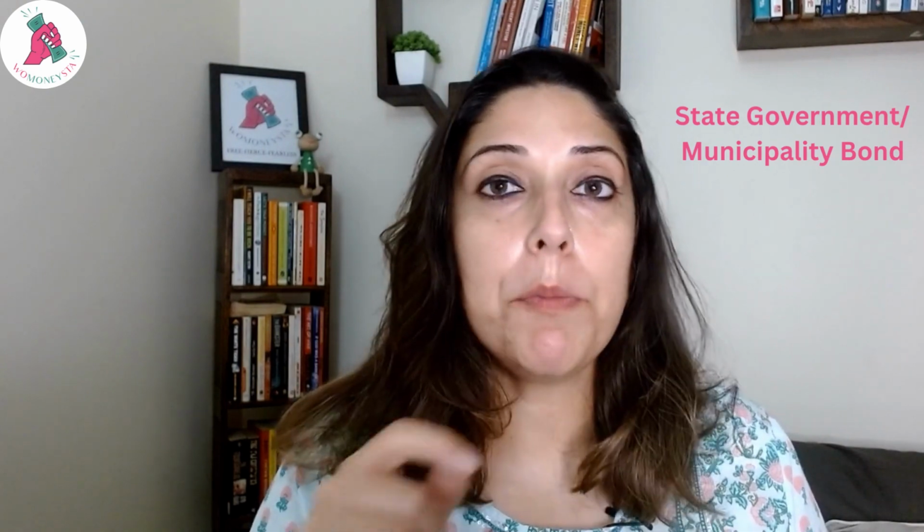The second type is the state government or the municipality bonds. Now these bonds are issued by several state governments who are looking for funding, like Andhra Pradesh state government bond, UP state government bond, and they also come with low to medium risk category.